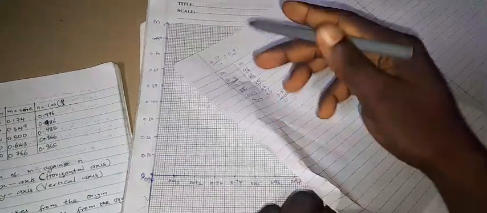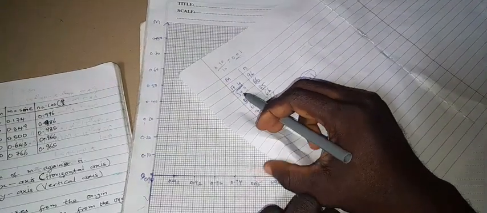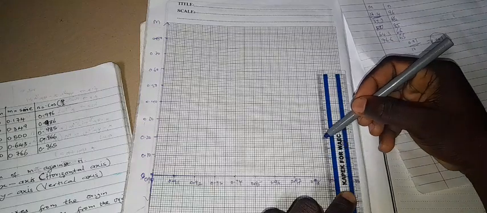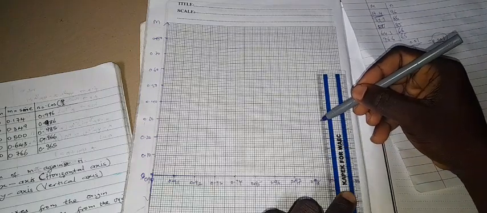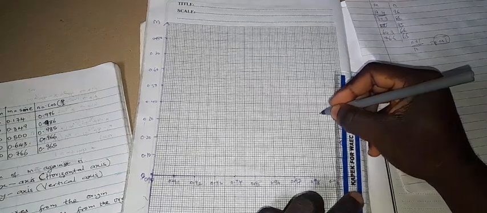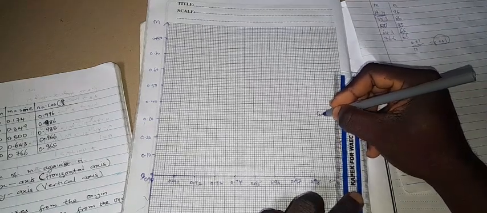Then we are going up to 34.9. So that should be close to 35. So this is 10, 20, 30. This is 35 here. So I'll put my dot here close to that and draw it.